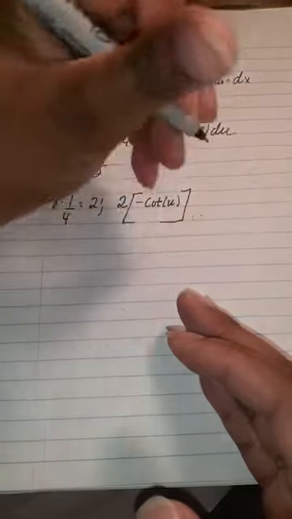And then, remember, the antiderivative is negative cotangent of u, and then you evaluate that from pi over 4 to pi over 2.